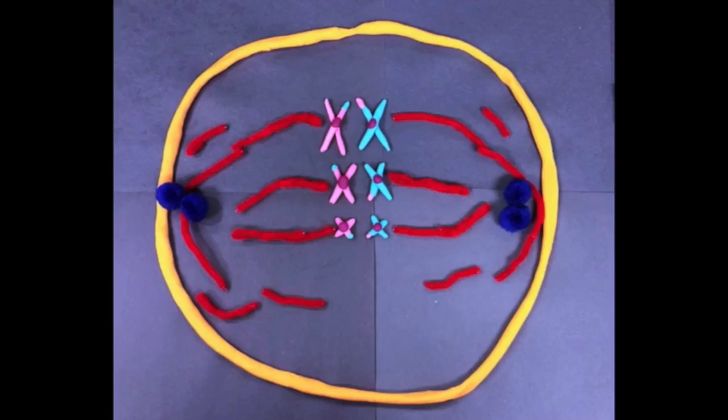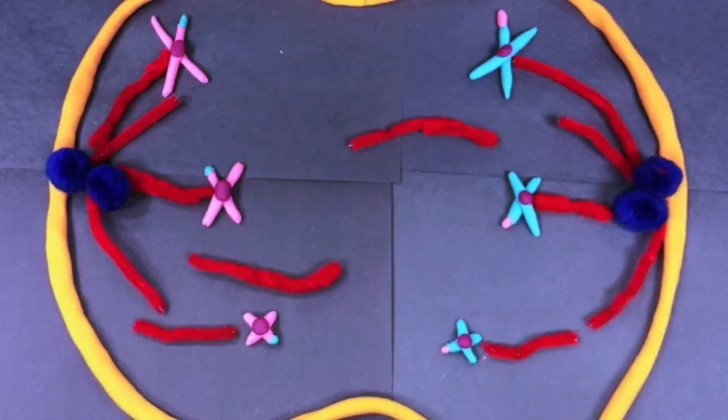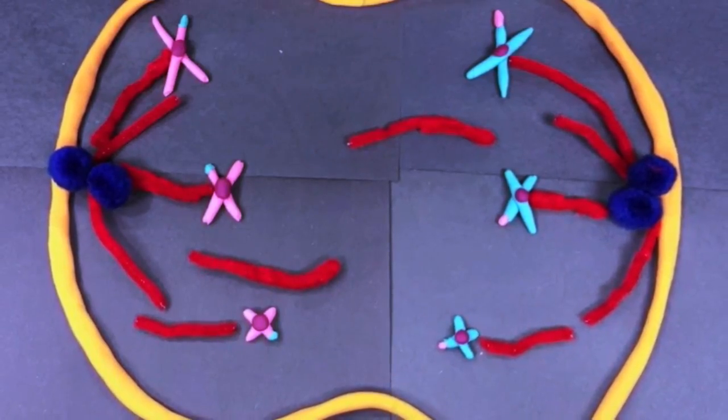Next comes metaphase 1. Homologous chromosomes pair together and line up along the equator of the cell. Spindle fibers reach out and attach to the centromeres. During anaphase 1, homologous pairs are separated from each other by spindle fibers and the chromosomes are pulled to the opposite poles of the cell.